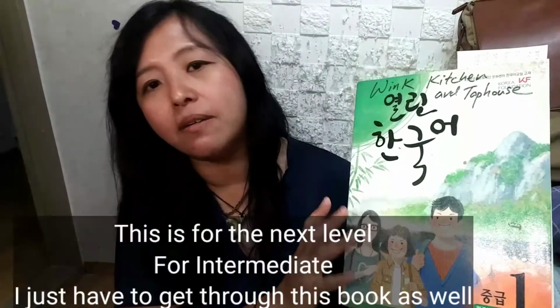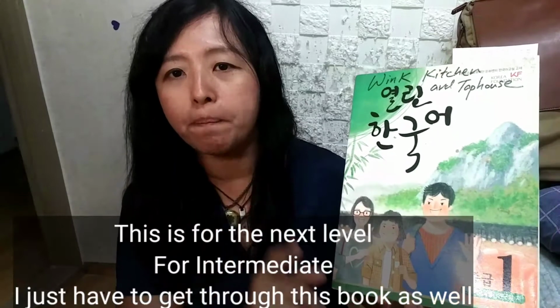And this one is Alin 한국어. Thank you very much to Wing Kitchen for letting me have these textbooks. This one is 중급. So actually this is for intermediate, but it's very different from a TOPIK test book because it's the same as Sogang. It's more about real situations.